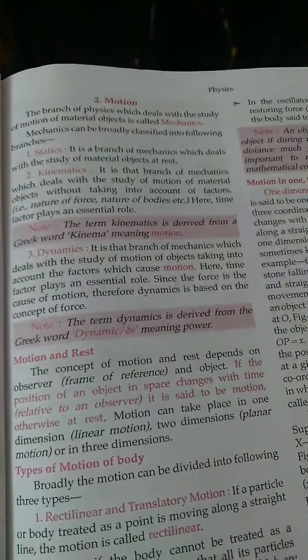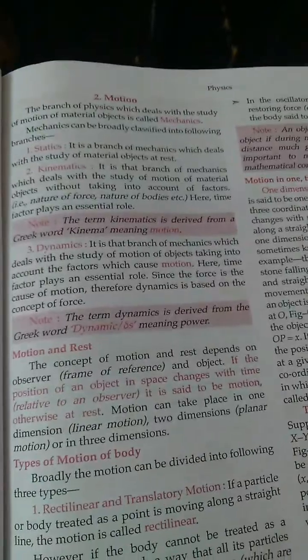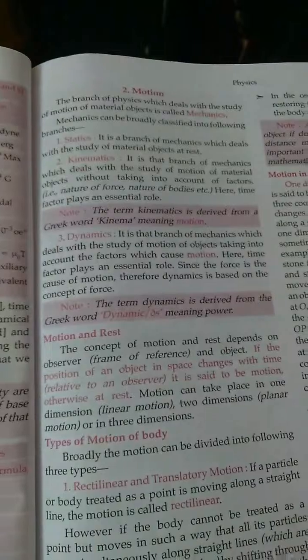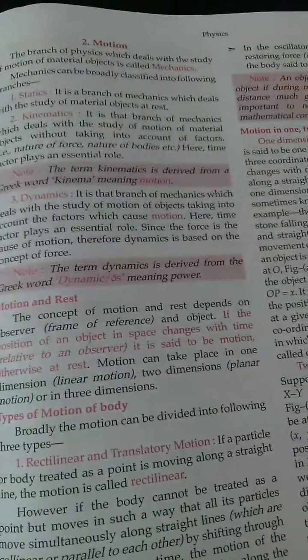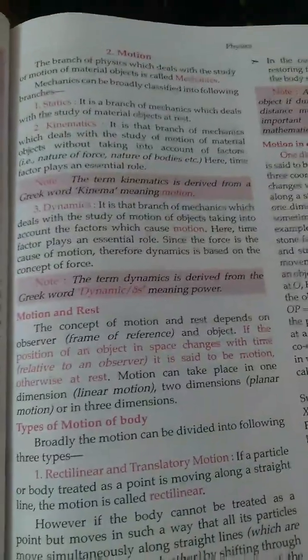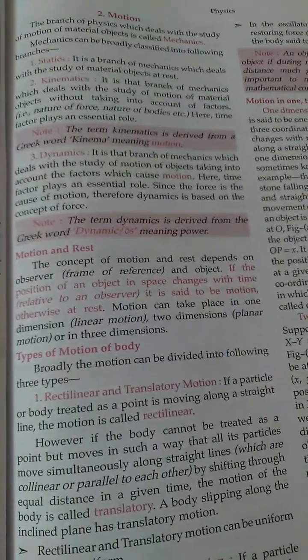Since force is the cause of motion, dynamics is based on the concept of force. The term dynamics is derived from the Greek word dynamis, meaning power. Motion and rest: the concept of motion and rest depends on the observer, frame of reference, and object.